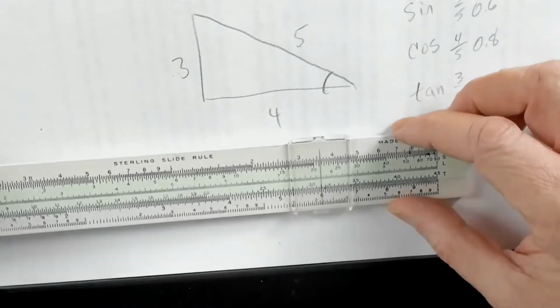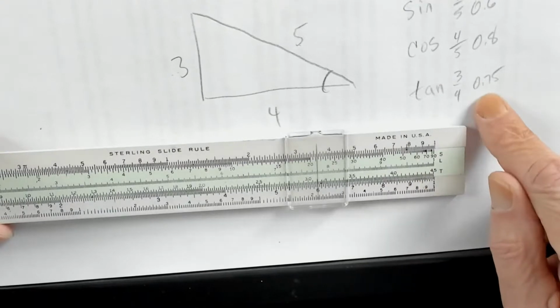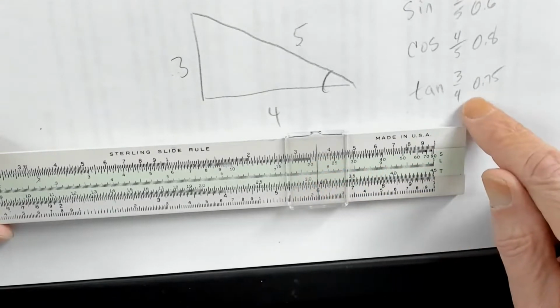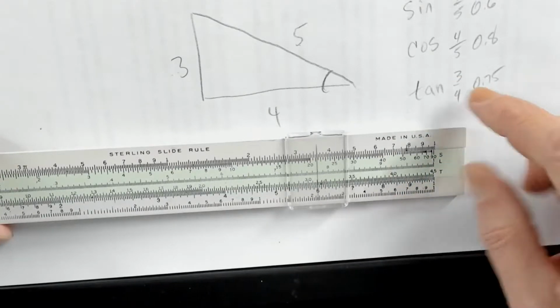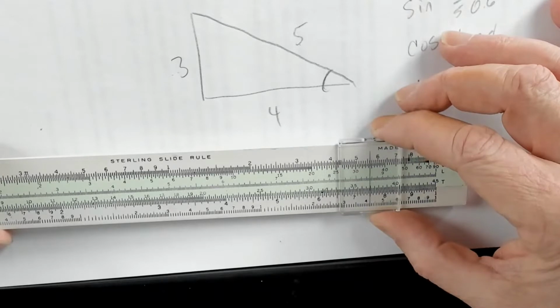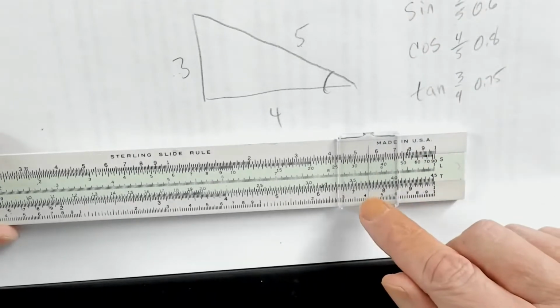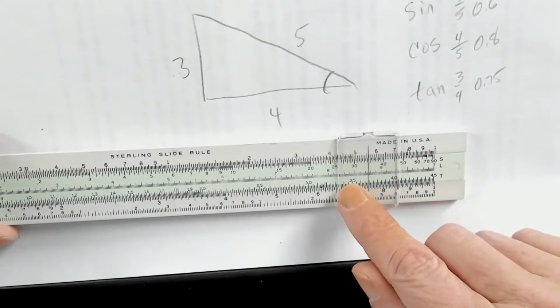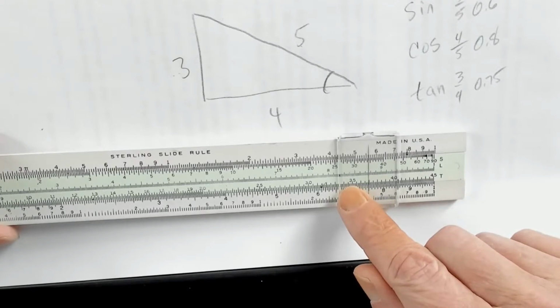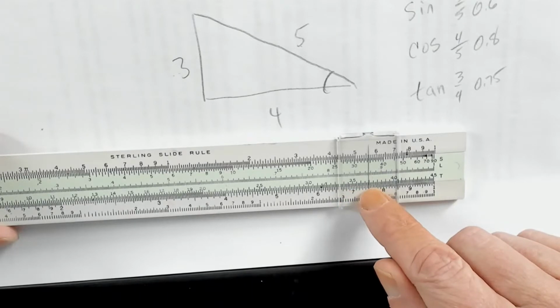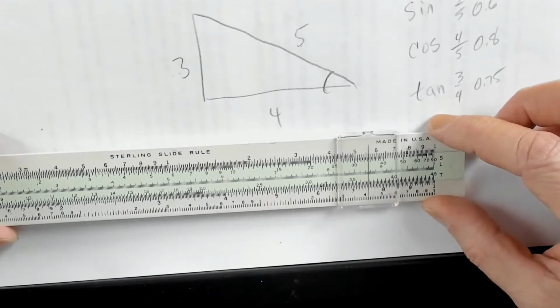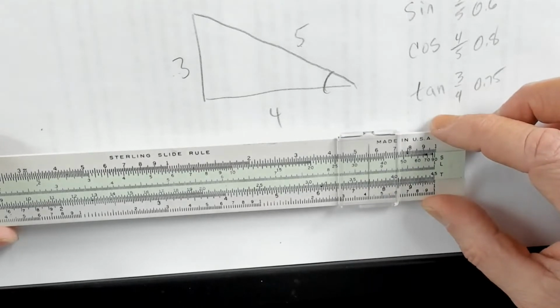Well, let's make it a little bit easier real quick. Let's look at the tangent real fast because I'm obviously doing something wrong here and it's taking me a moment to figure it out. The tangent is going to be 3 over 4, 0.75. So we go to 0.75 right here, and then we read directly up, and we can read off the angle on the tangent scale. So we've got 35, 36, just shy of 37 degrees. And that's the way that works. I wonder why that didn't give me the correct answer on the sine. I'm obviously doing something wrong here.